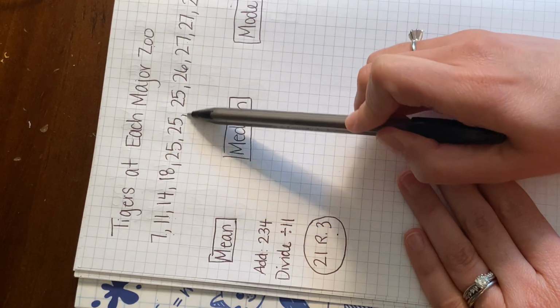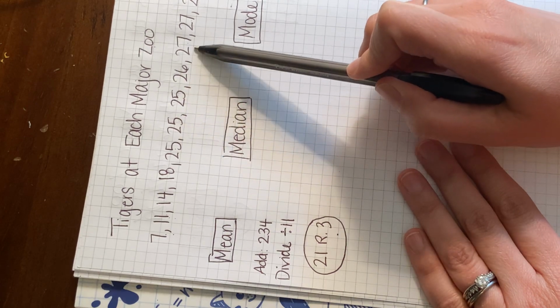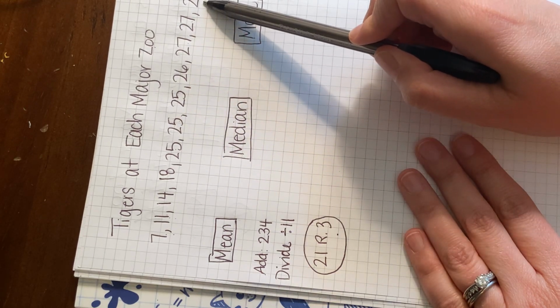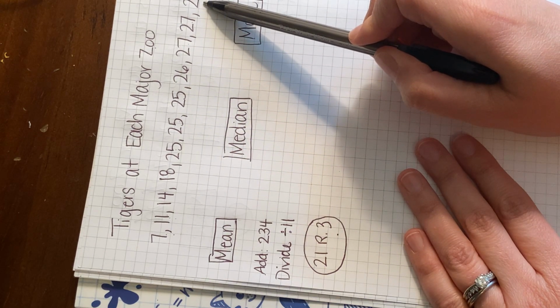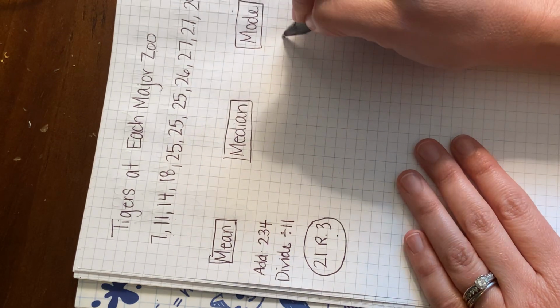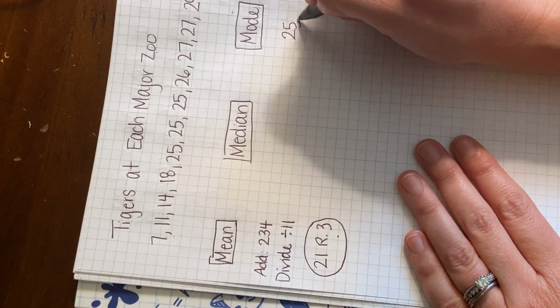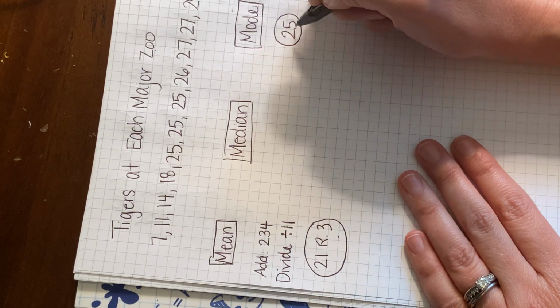3 zoos have 25 tigers. Is there any other data point that appears 3 or more times? There is not. So my mode is 25. Mode is most common, seen time after time.